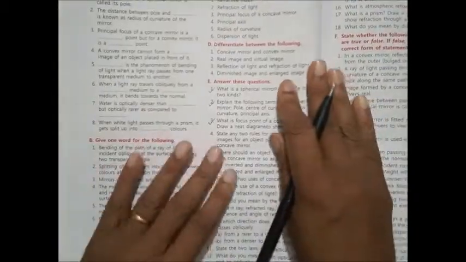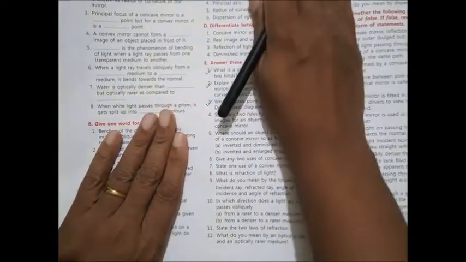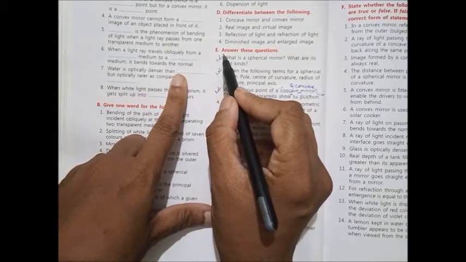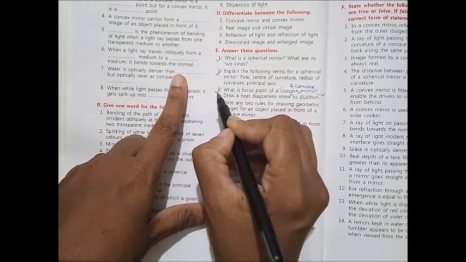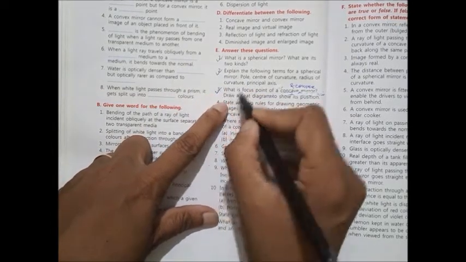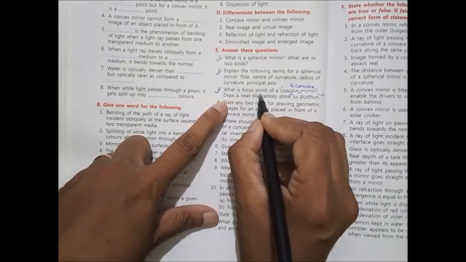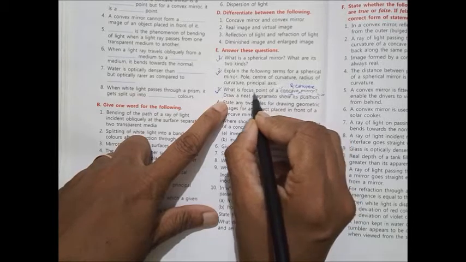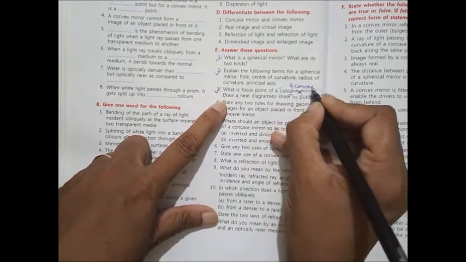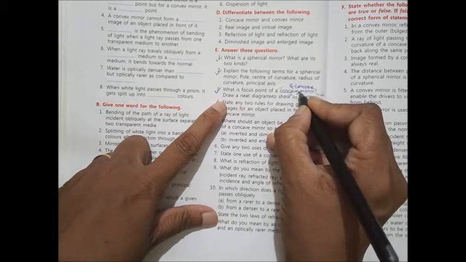Okay. Now the homework for today will be: turn to page 96. You have to answer question number 1, 2 and 3. In the third one, what is focus point? Focus point means principal focus of a concave and convex mirror. I want you to add this.